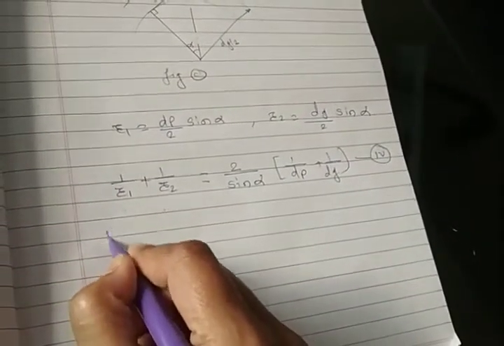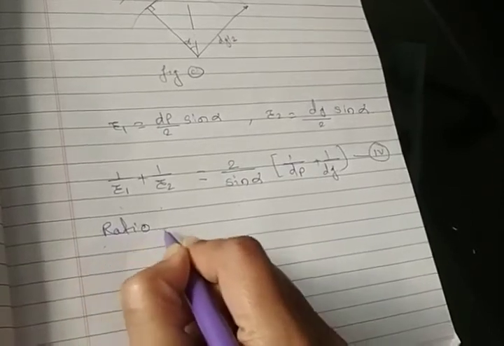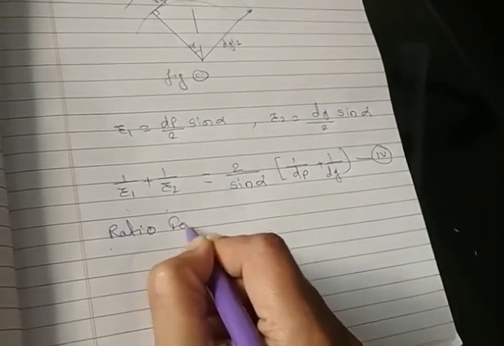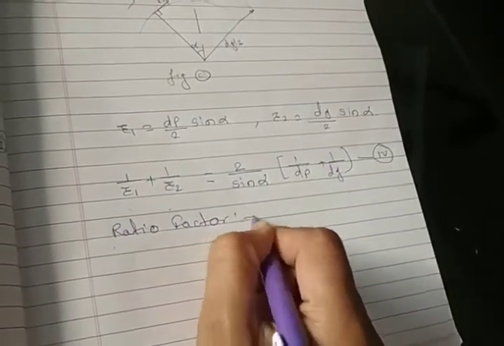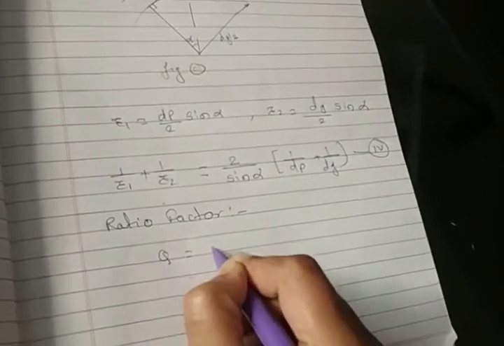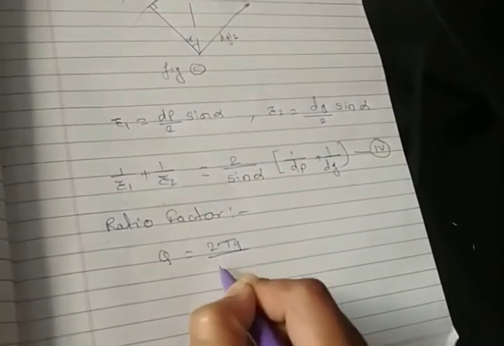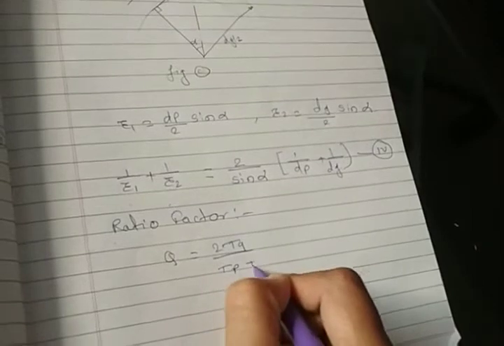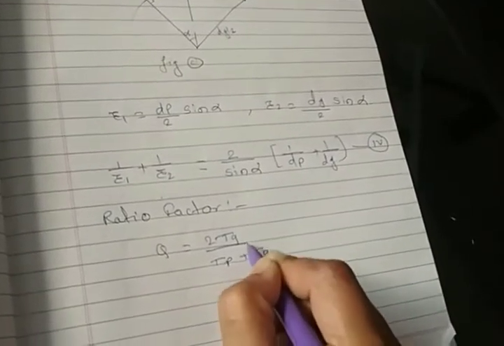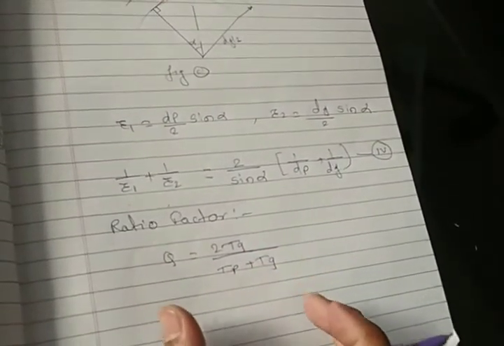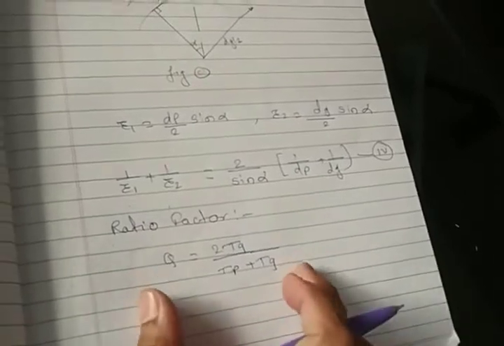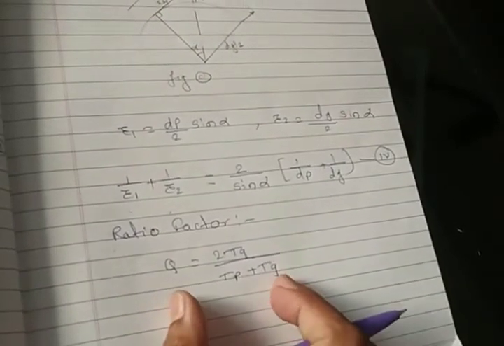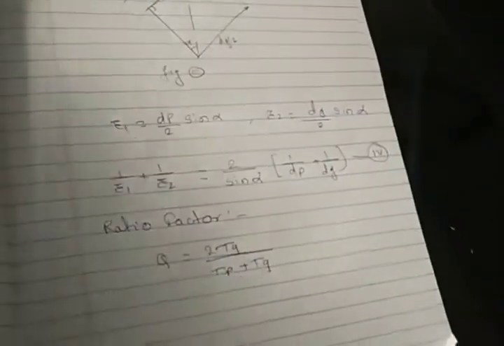Again we know the ratio factor in case of gear, that is, Q is equal to 2 Tg divided by Tp plus Tg. The ratio factor is applicable for symmetrical geometry. So here we are going to apply this ratio factor to the number of teeth of pinion and gear.